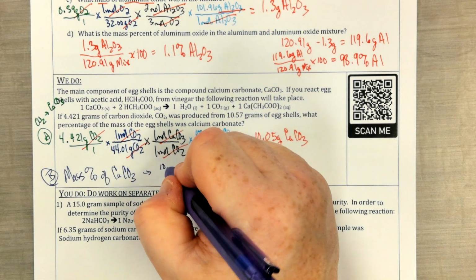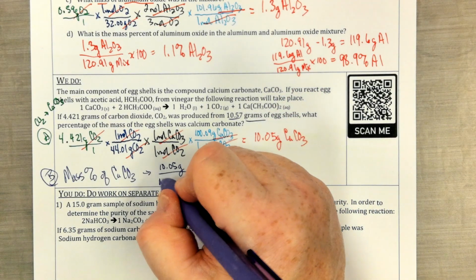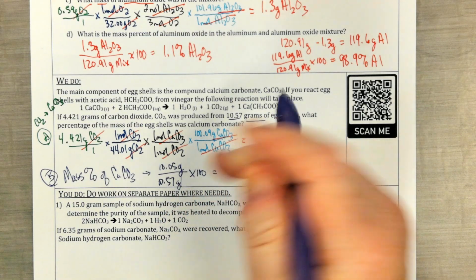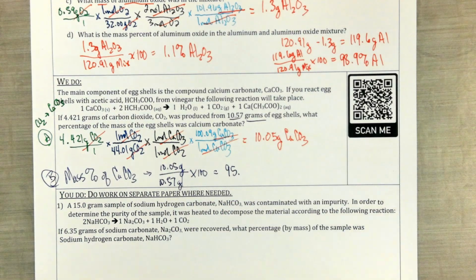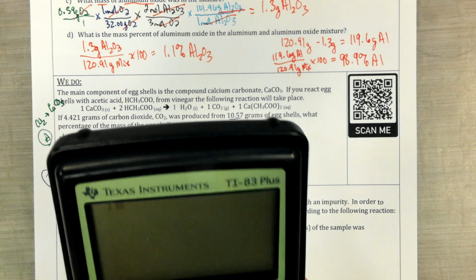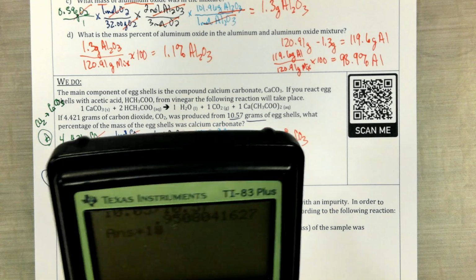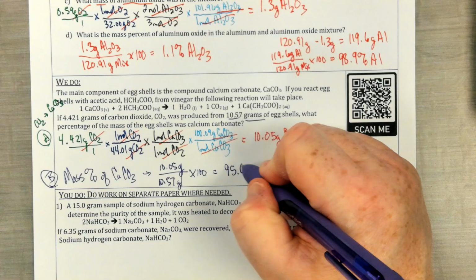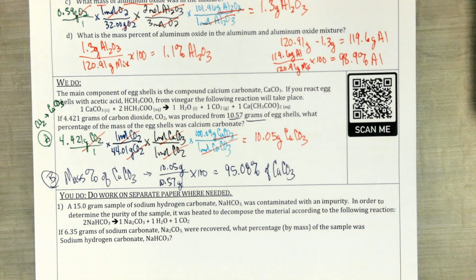So we take the 10.05 grams, we divide it by the total mass, which is 10.57 grams, times 100. And when we do that division, we get 95 point... Let me double check that. I just want to make sure that that's not higher. 10.05 divided by 10.57 times 100. No, we get 95.0804. So we're just going to round that to 95.08% of CaCO3. Okay?